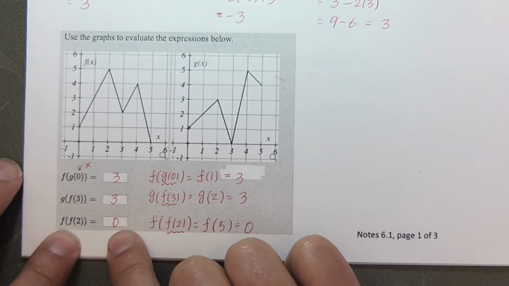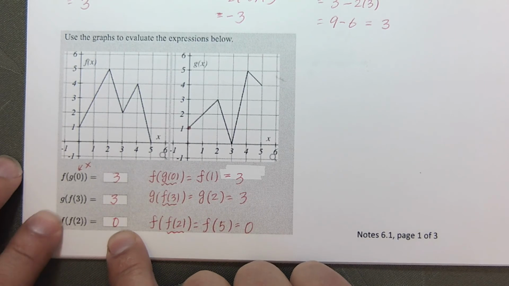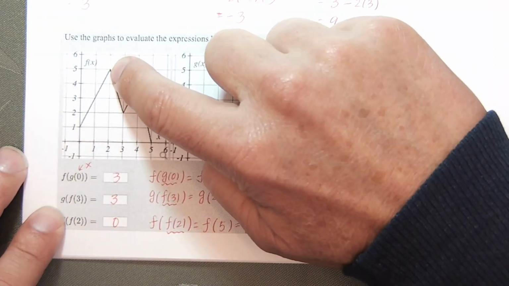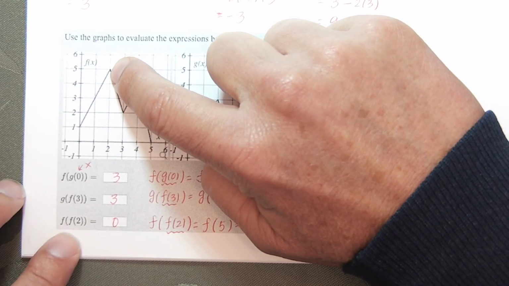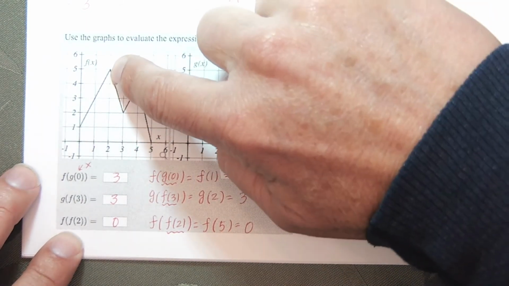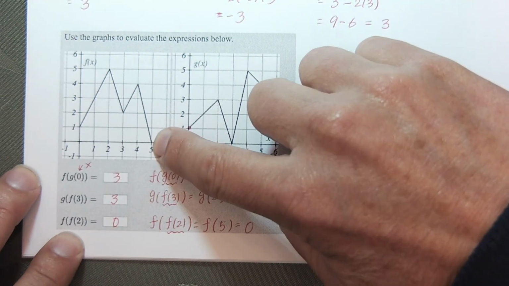f of 2. So let's just focus on f of 2. So when x equals 2, y equals 5. That means I'm going to evaluate f again when x equals 5. So when x equals 5, I'm over here at 0.